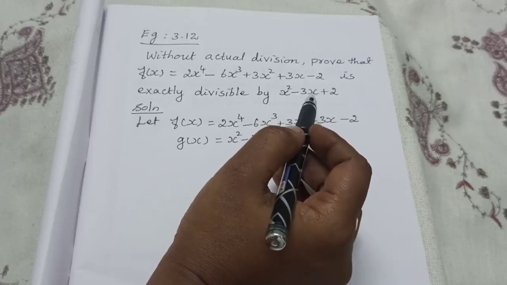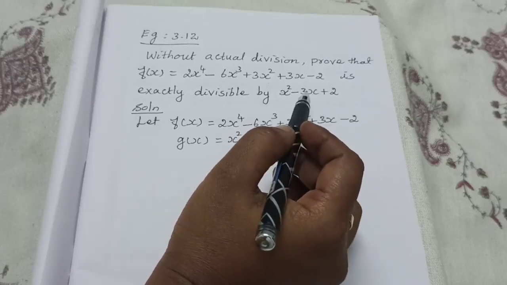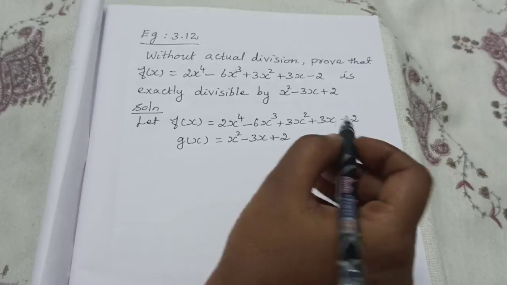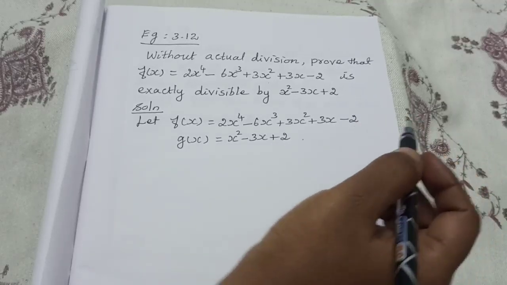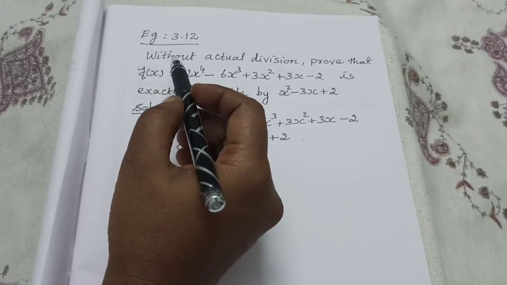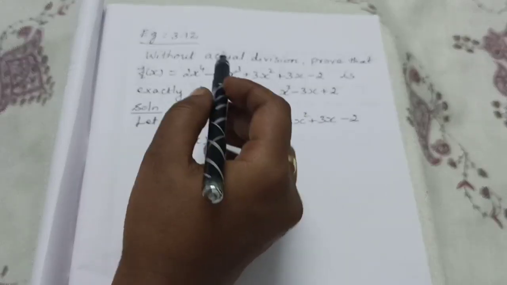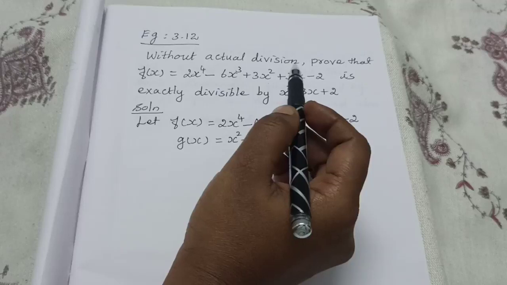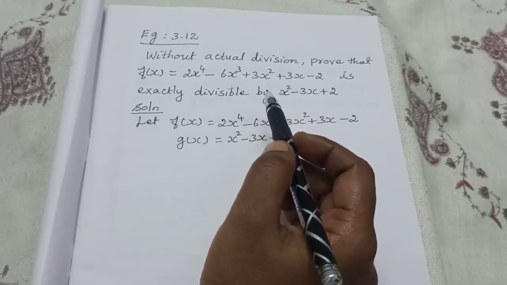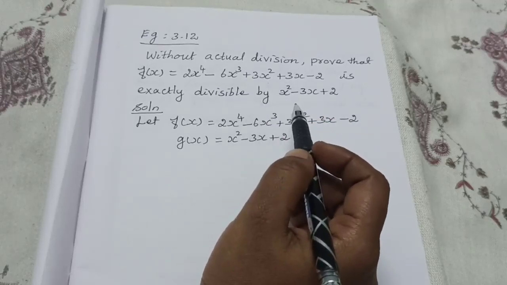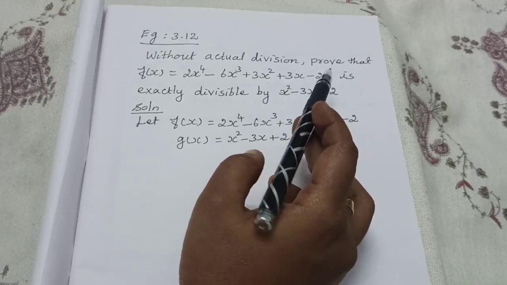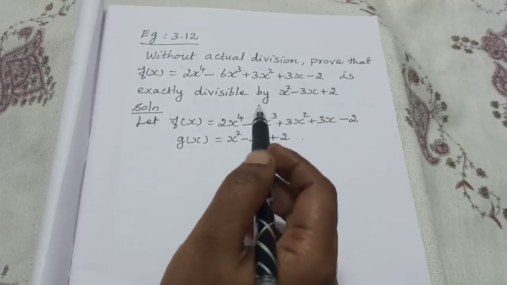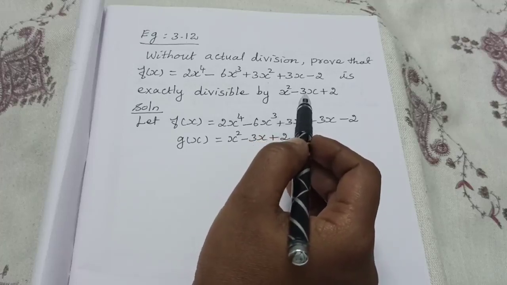A linear expression means very easy, isn't it? But here a quadratic expression is given. Ordinary division we can do, but here what's the question? Without actual division method. Without actual division method means we have to use which one? Remainder theorem. Here we have to use the remainder theorem. So how can we find? Here directly we cannot find.